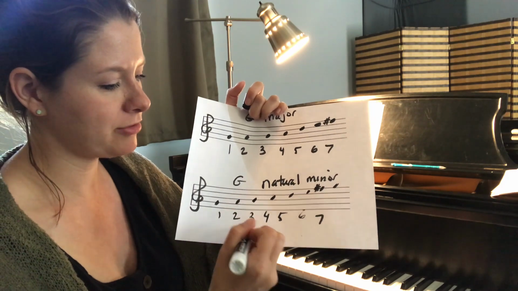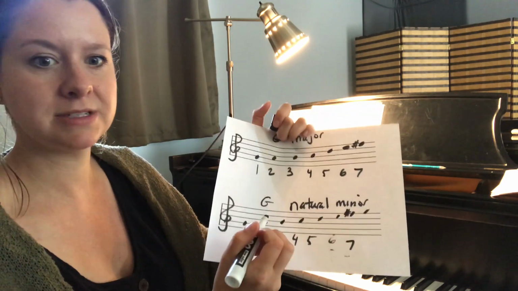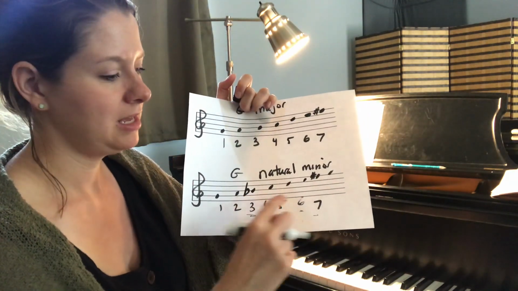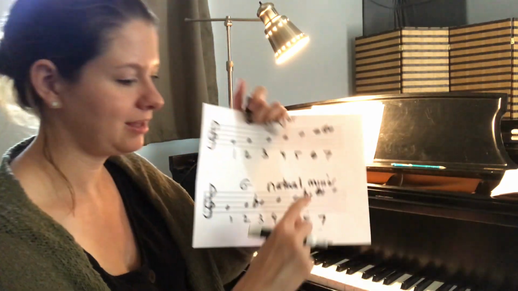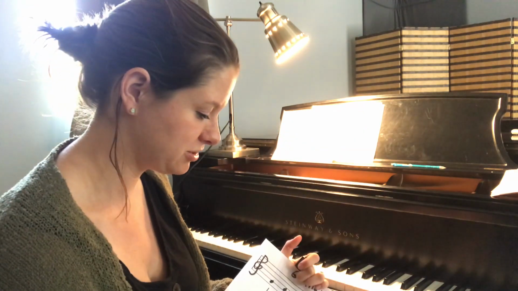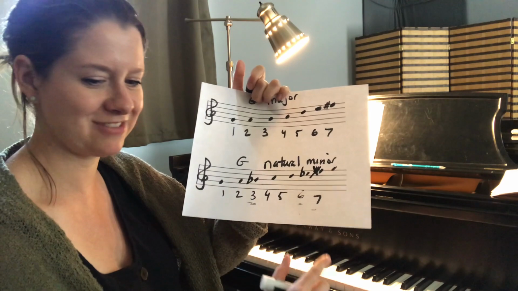Now I'm going to lower 3, 6, and 7 by a half step. So B becomes B flat. There. E becomes E flat. And F sharp goes down a half step and just becomes F natural. So I'm going to just cross out that F sharp, okay? That's not a double sharp, that's just crossing out the F sharp.